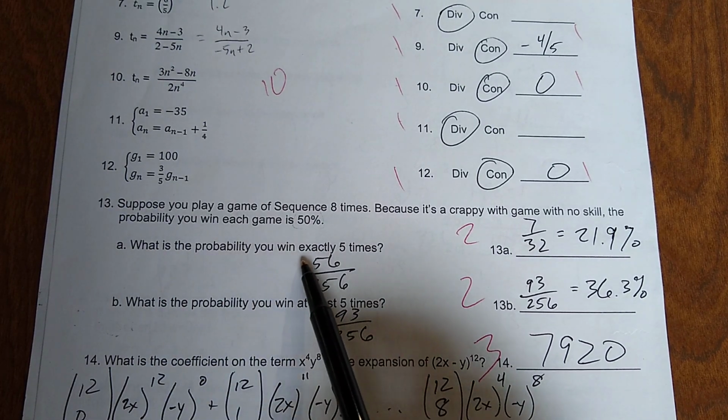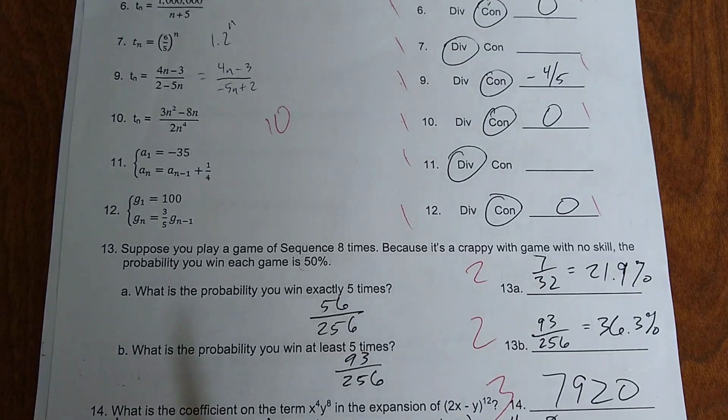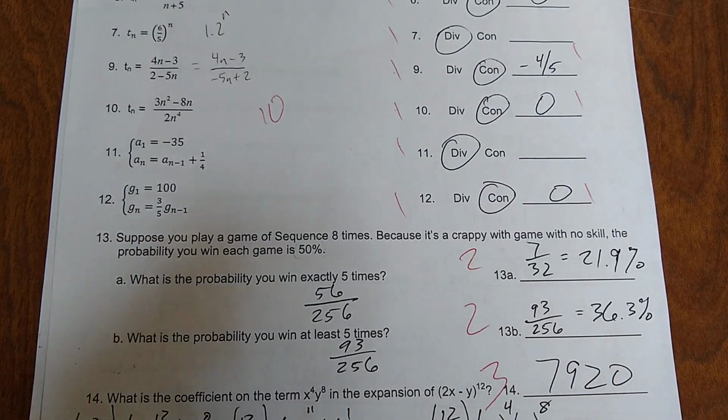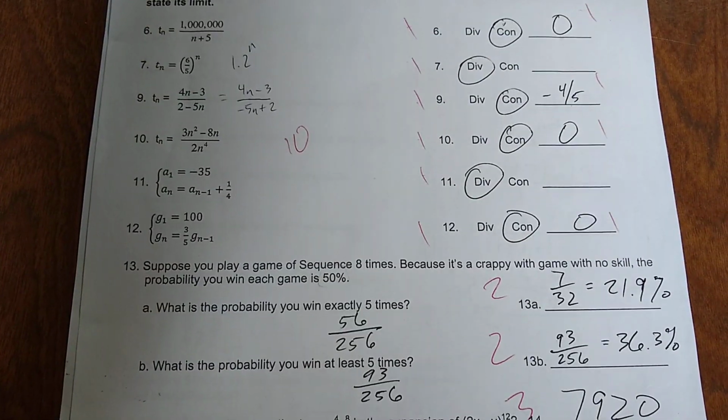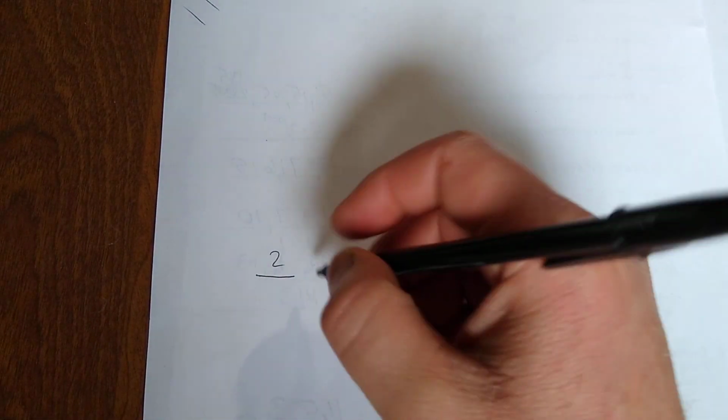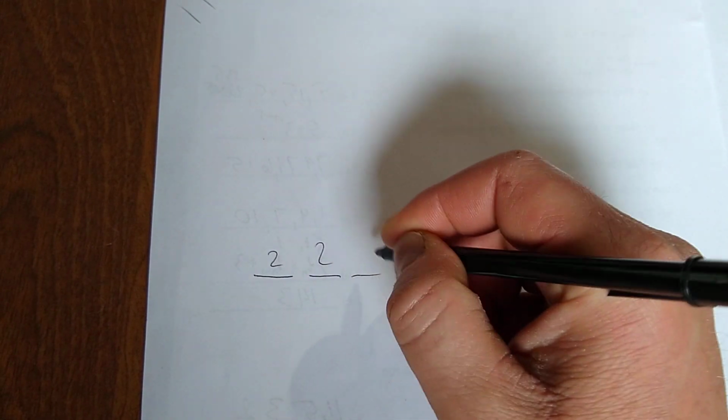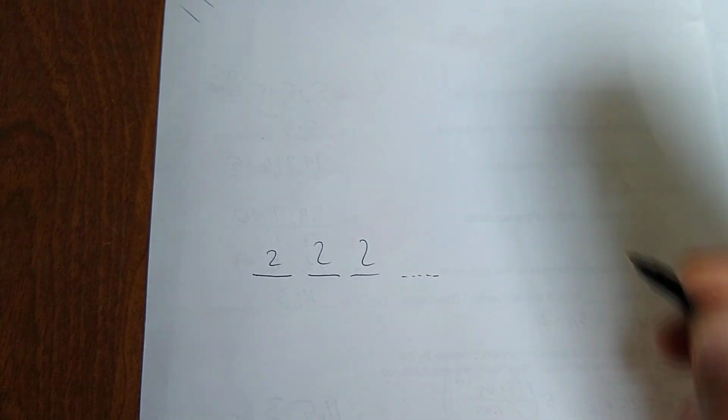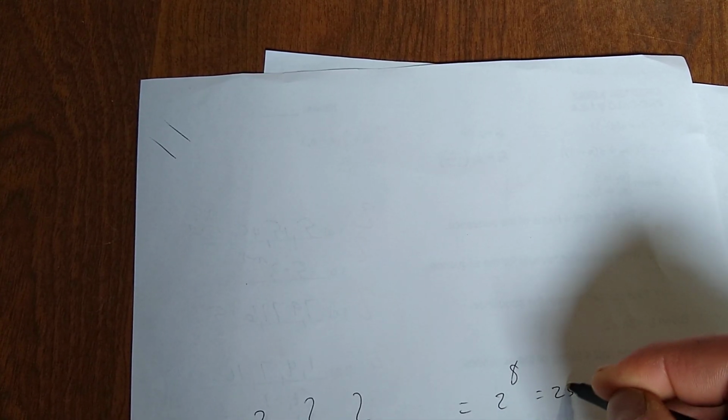What's the probability you win exactly 5 times? Well, first of all, we have to figure out how many different things can happen. If I am playing this game, the first time I play it, there's 2 things that can happen. You either win or you lose. Okay, no ties. Second time you play it, you either win or you lose. Third time, and we're going to continue to play this over and over again, and I think it says we're going to play it 8 times. So the number of things that can happen is 2 to the power 8, which is equal to 256. That's the denominator of your fraction.